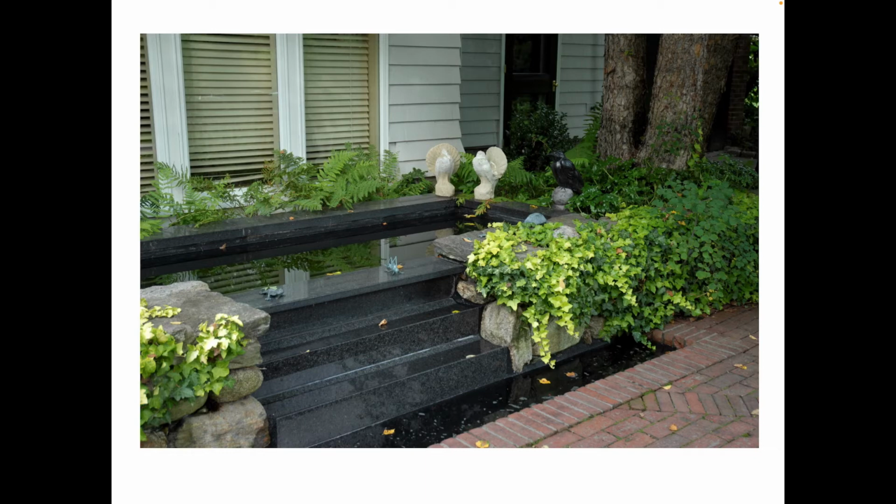In this case, the why might be I need something to look at. I am trying to hide an ugly location, or I would like a water feature, but I don't have a whole lot of space. Okay, so let's do something very small.